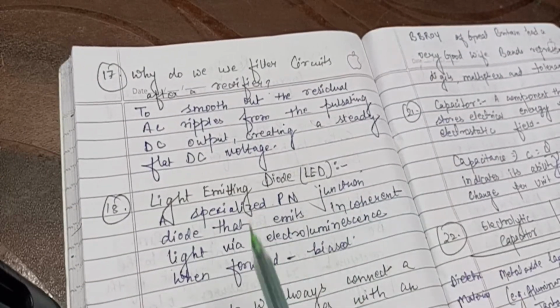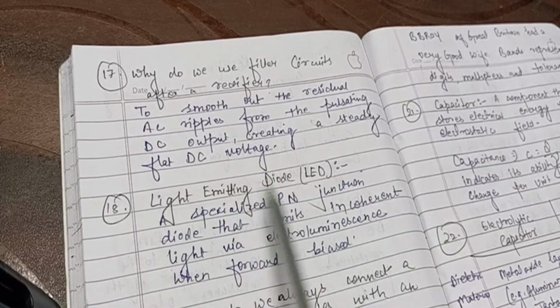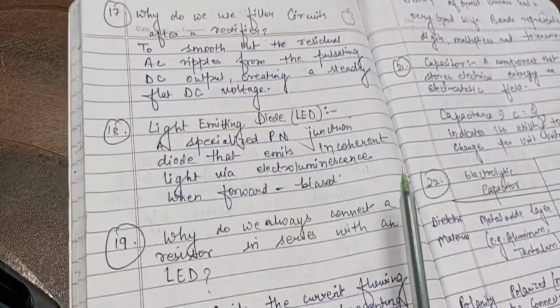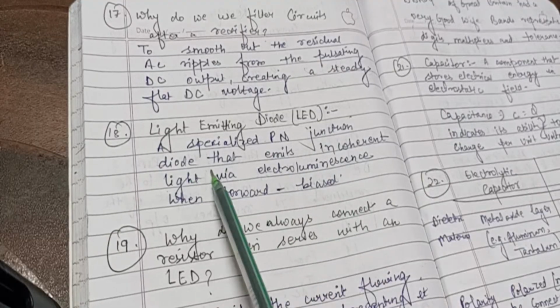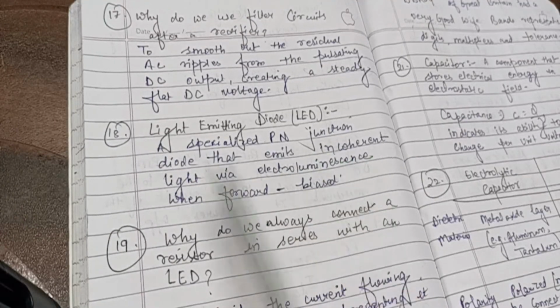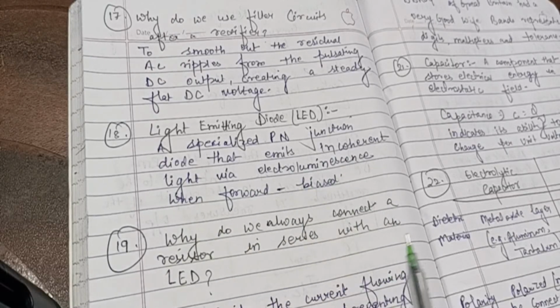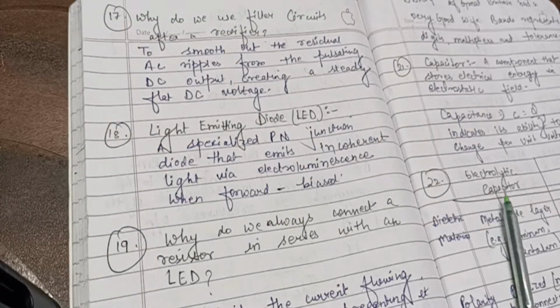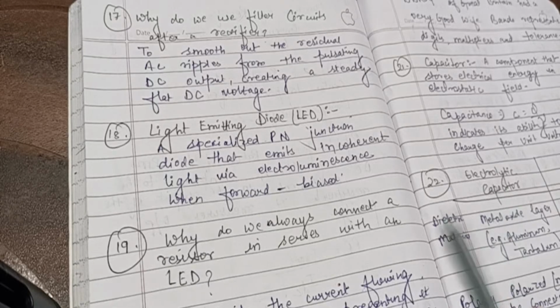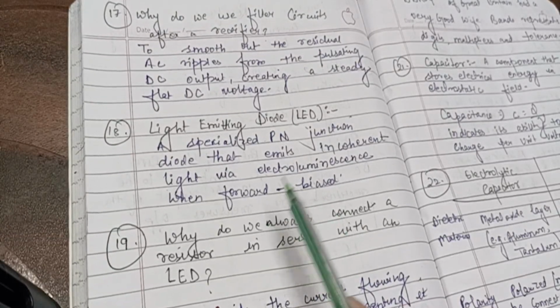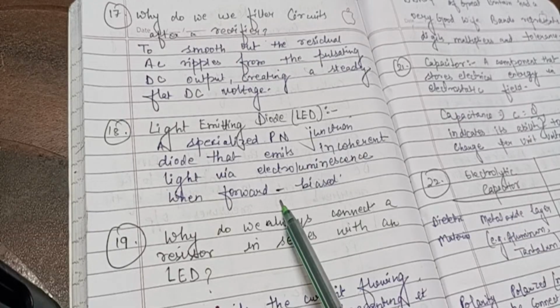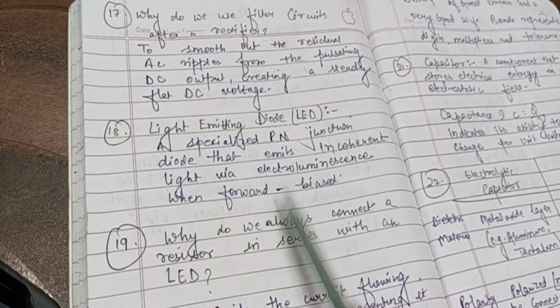What is an LED? LED stands for light emitting diode, and it is a specialized PN junction diode that emits incoherent light via electroluminescence when forward biased. An LED is also a diode, and forward bias means the P side is connected to the positive terminal and the N side to the negative terminal. When it is forward biased, it emits light.